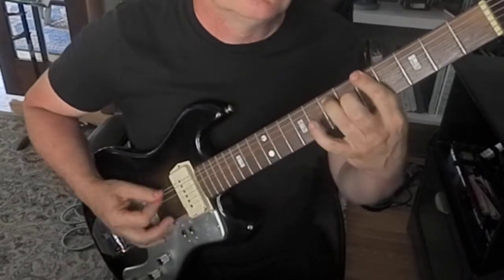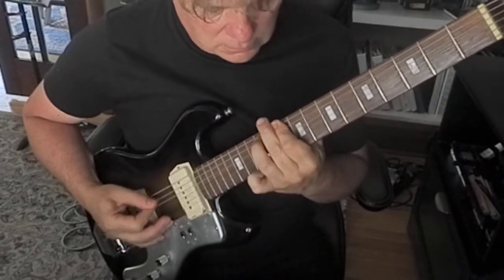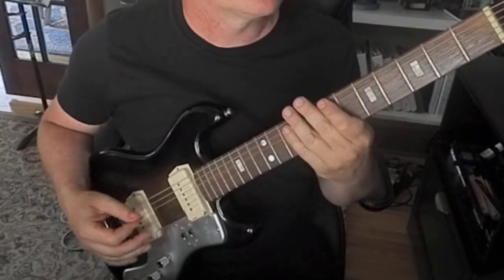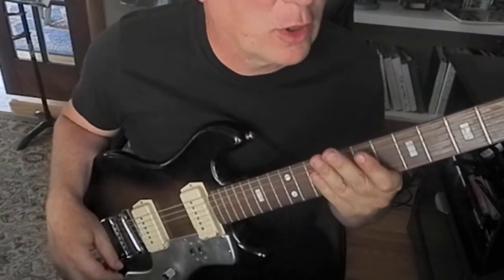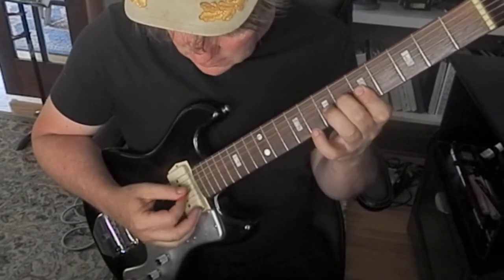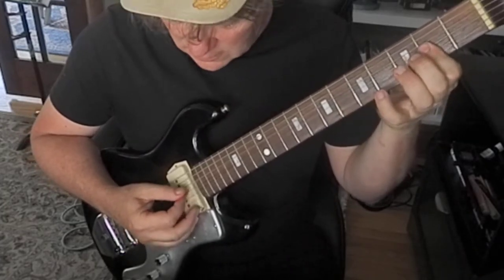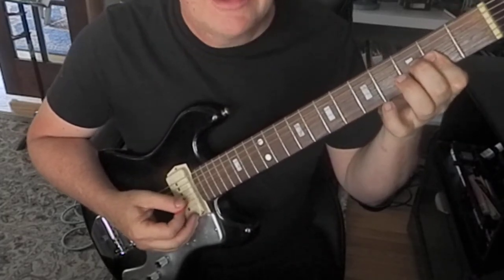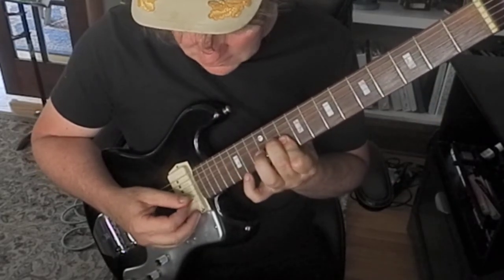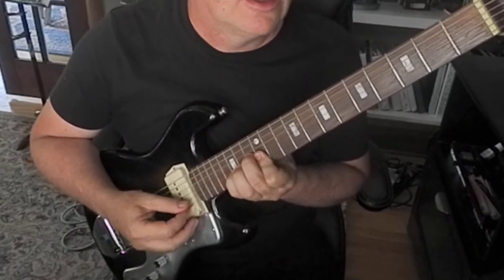That'd be your good old A, F sharp, D, E. That's a 1, 6, 4, 5 chord progression. So I just did A major, F sharp minor, D major, and E7. That's the 5 chord.